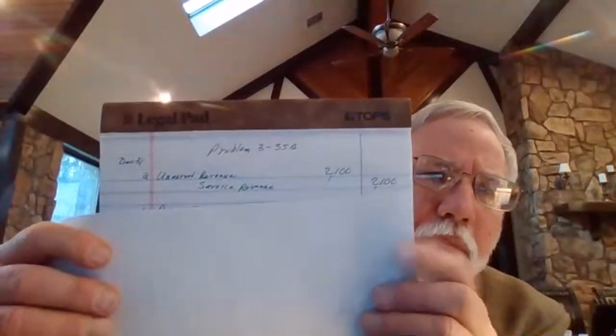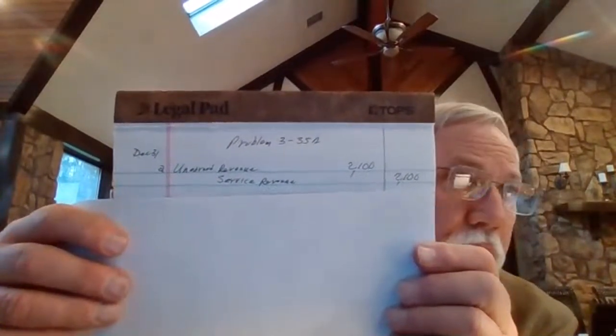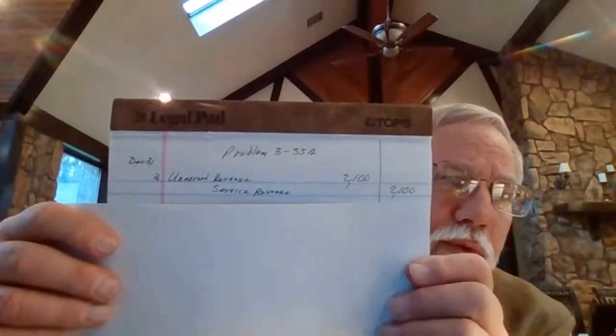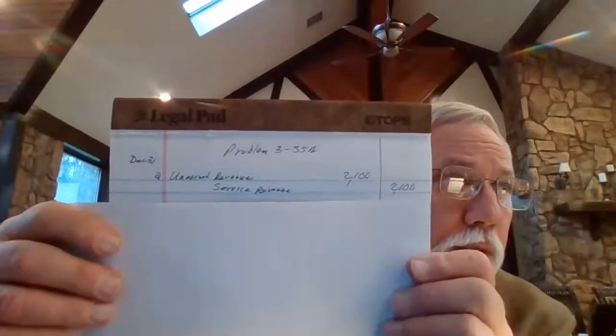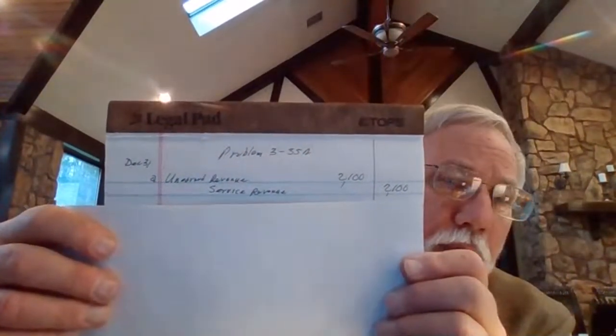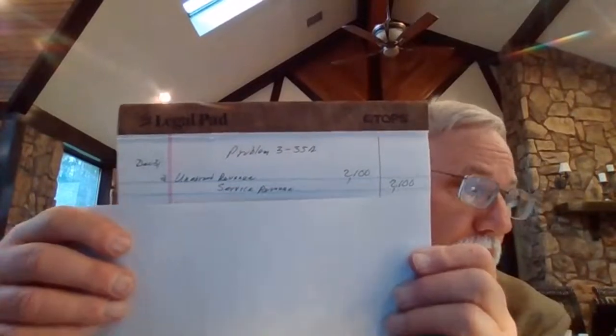As of December 31, Aniston has completed $2,100 of the services. So we would reduce the liability, unearned revenues, by $2,100 and transfer it to a revenue account, service revenue, credit $2,100.